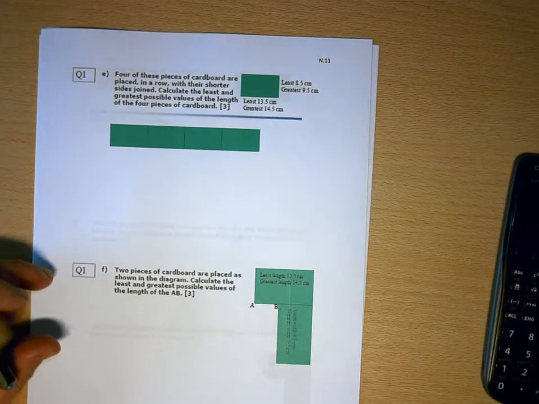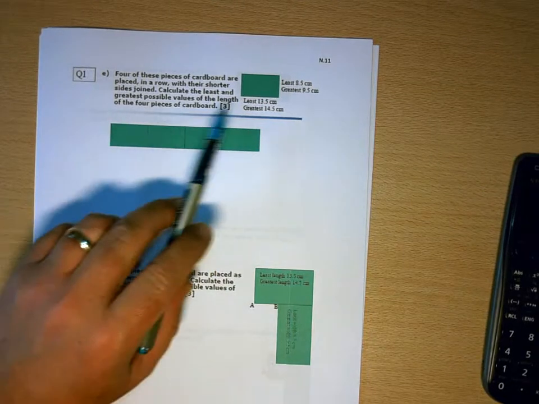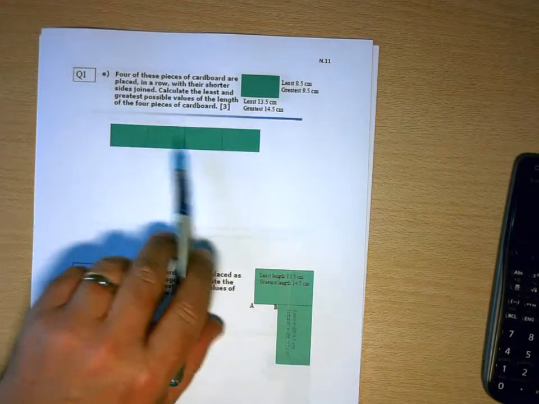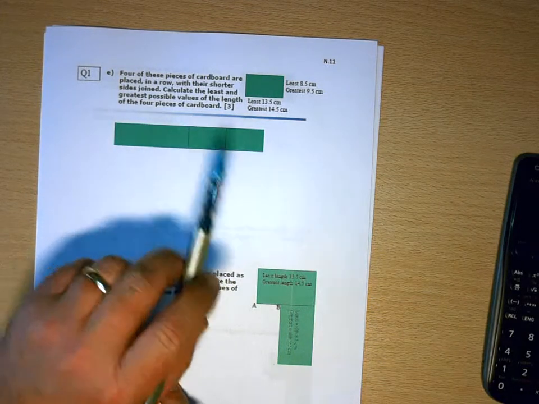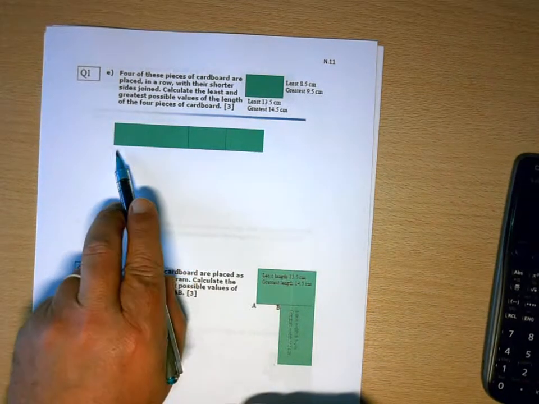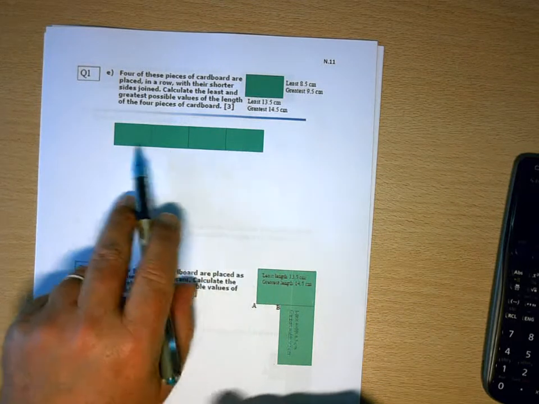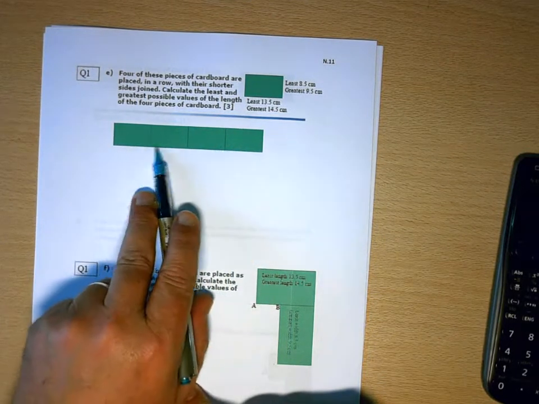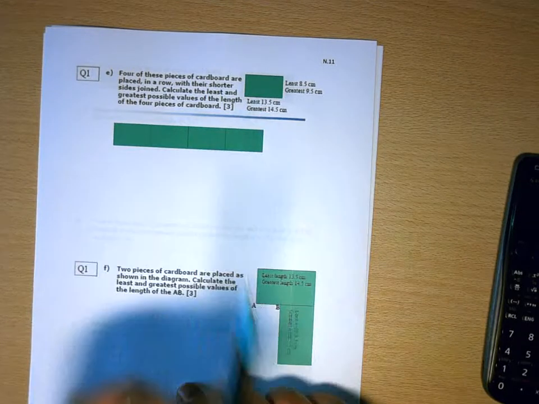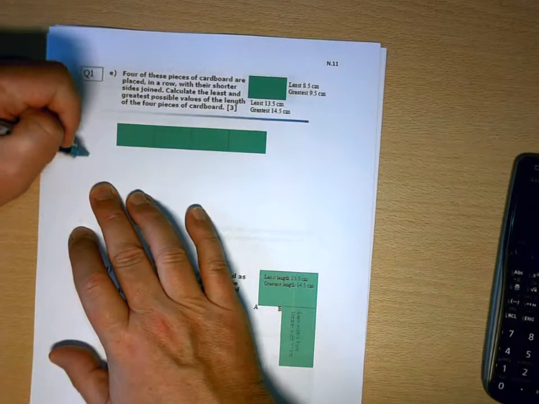Okay, we're still working with that same piece of card. 4 of them are placed in a row with their shorter sides joined. Calculate the least and greatest possible values of the length of the 4 pieces of cardboard. So this will be the length. For the least length, we'd want 4 of those to be measuring their minimum value.